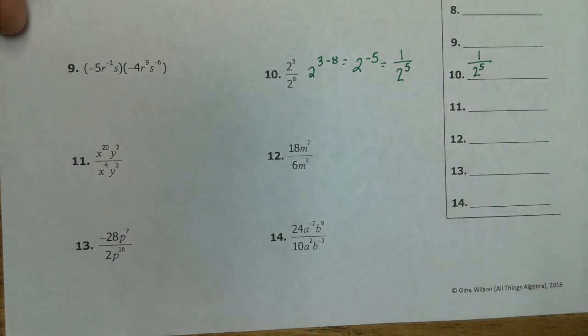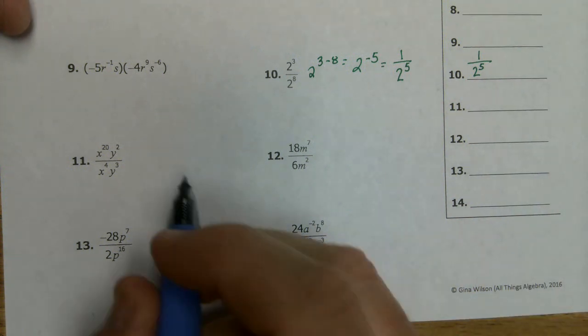Now notice I didn't evaluate that. The directions tell you to simplify each expression with a final answer that's positive. It does not tell you to evaluate that. So if you did 1 over 32, you may have lost a point or two on it. Make sure you write it in the proper form.